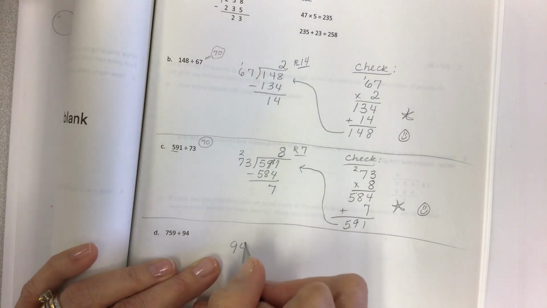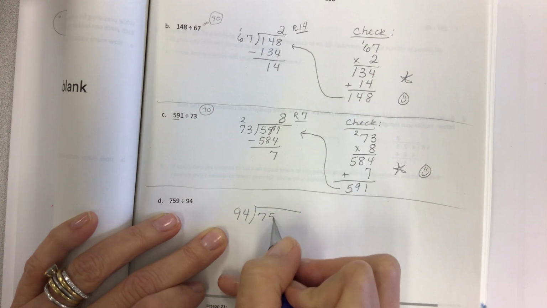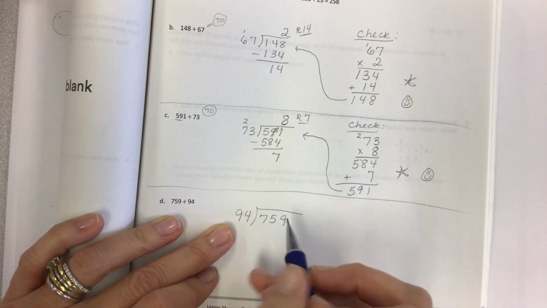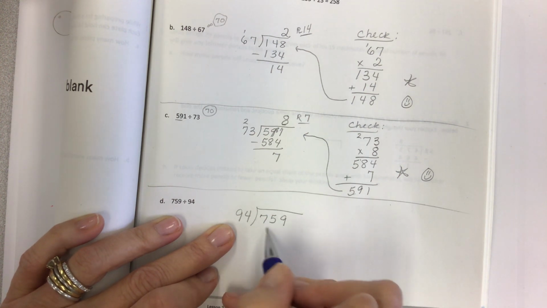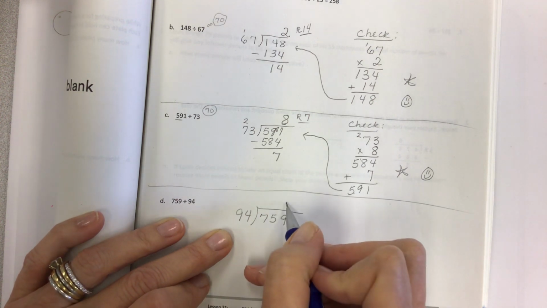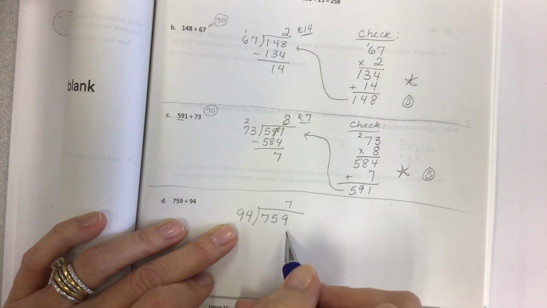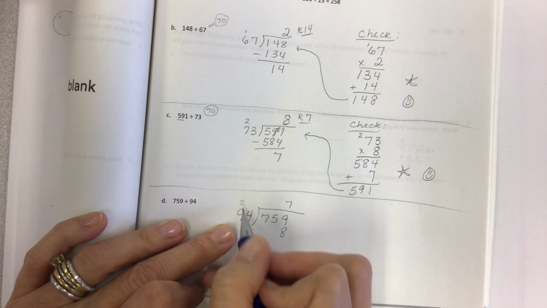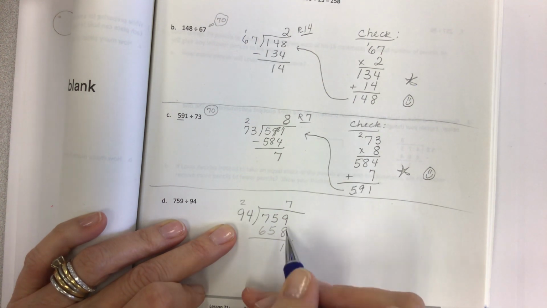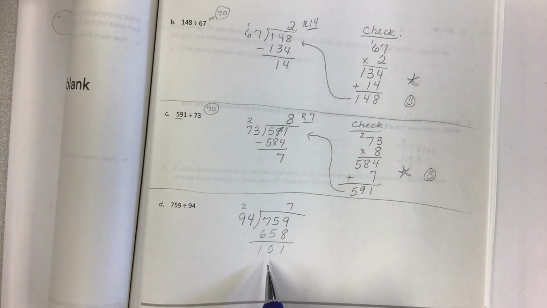Let's do another one. I gotta keep an eye on this. Let's make sure you guys can see it. 94 is almost 100, okay? So if I look at 700 being divided by 100, I would guess 7. So I could put the 7 up here, and I can proceed. 7 times 4, 28, 63, 64, 65. And I can see what I get for my remainder, but uh-oh, that's really too big.